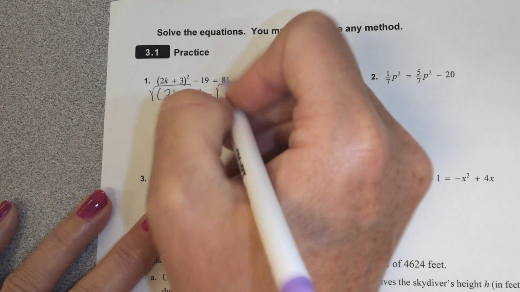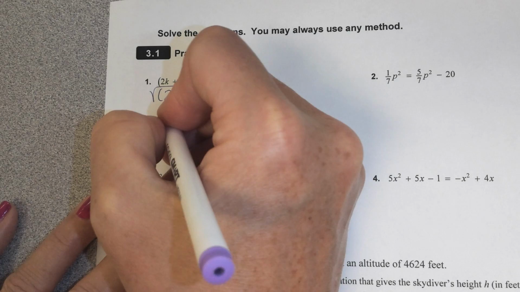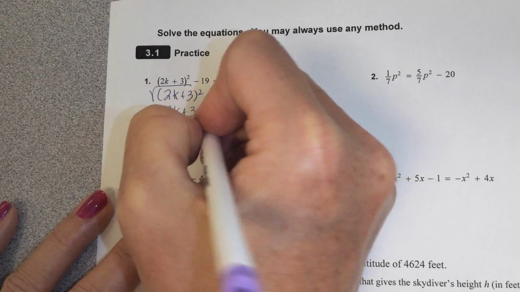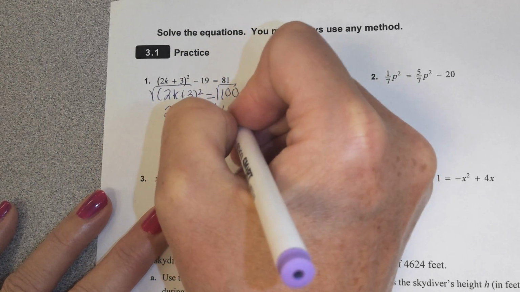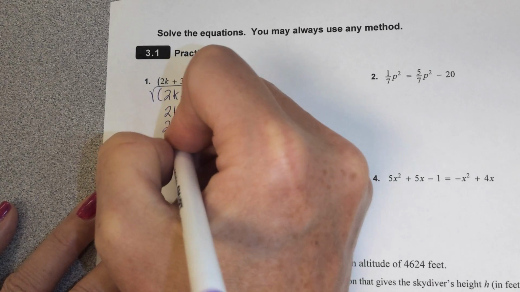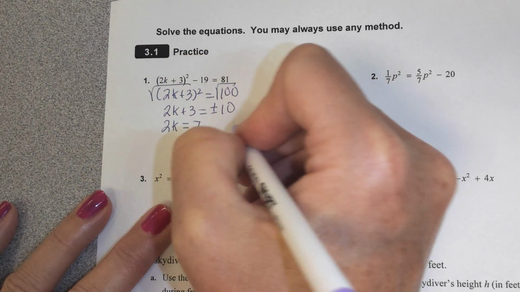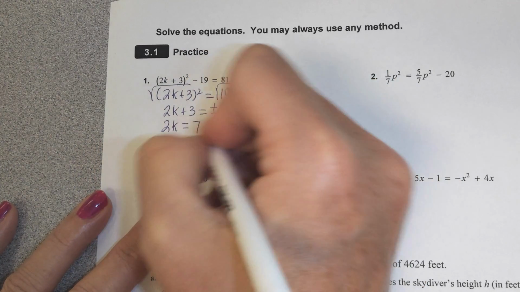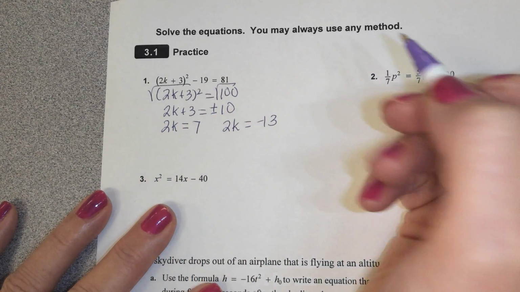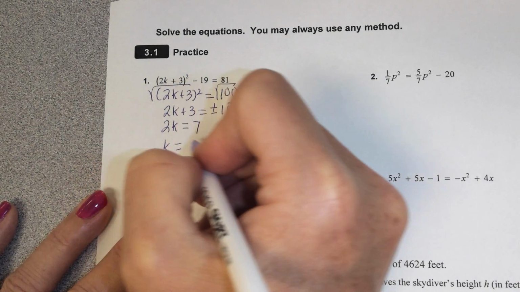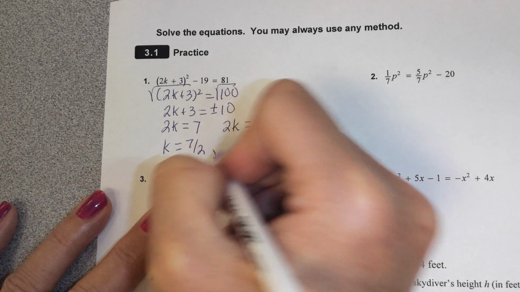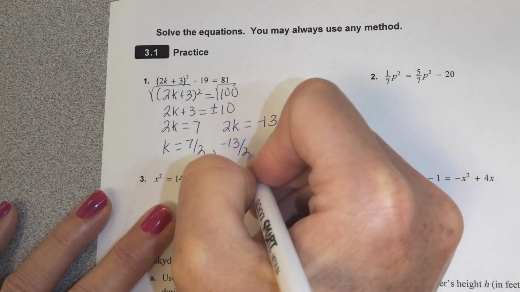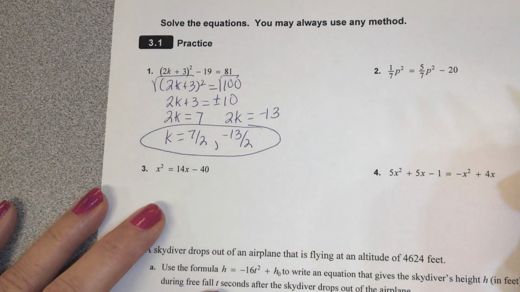Take the square root of both sides. The square root of something squared is just 2k plus 3. That's going to equal plus or minus 10. So now I'm going to have 2k equals 7, or 2k equals negative 13. So my two solutions are going to be 7/2 or negative 13/2. Those are going to be the two solutions for k.